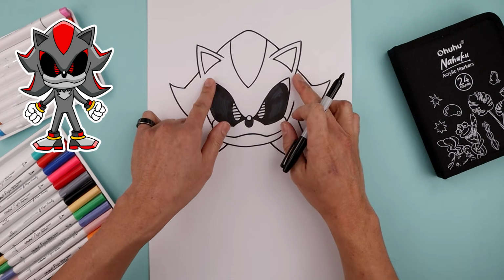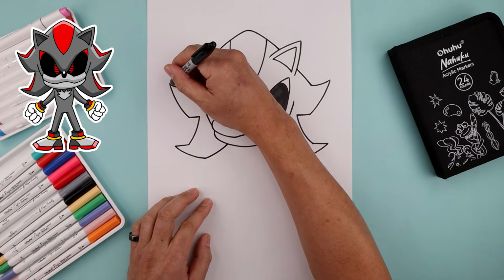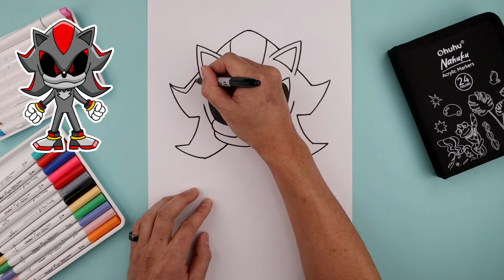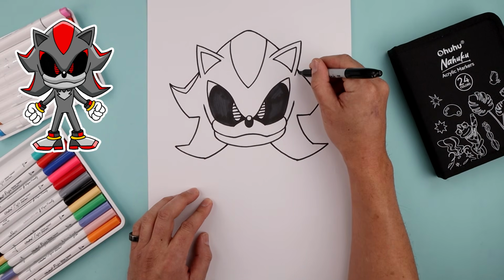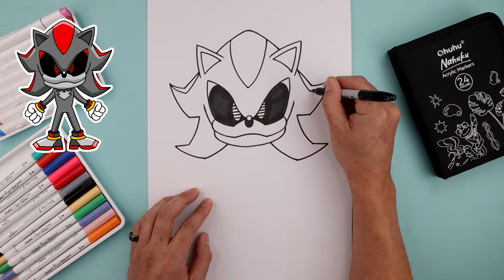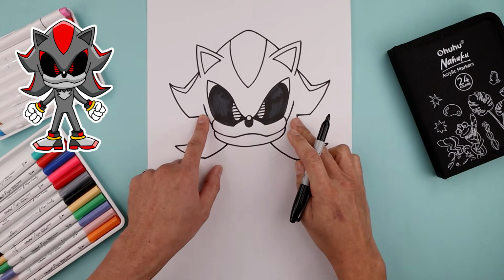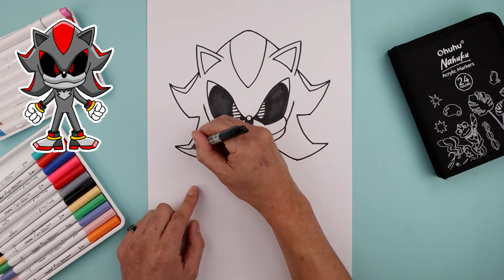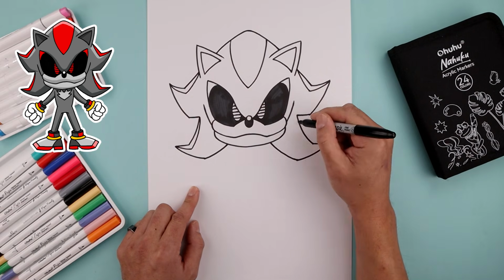Now let's go back and add that trim across the top of each spike, starting from the tip, going down and in, then it's up towards the top. Let's do the same thing across the bottom set, then it's down and in, and just taper up towards that top point.